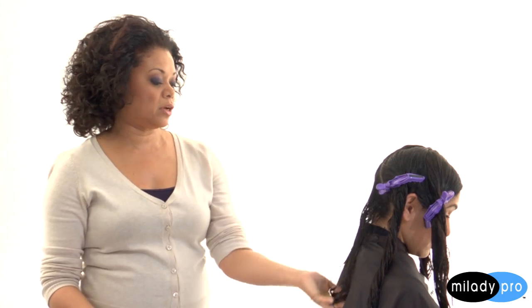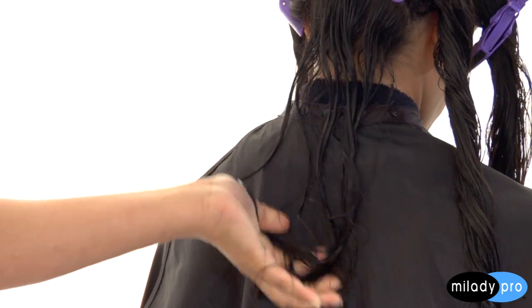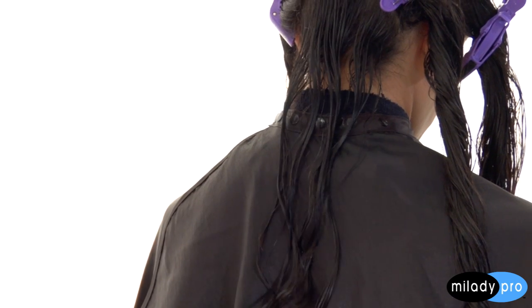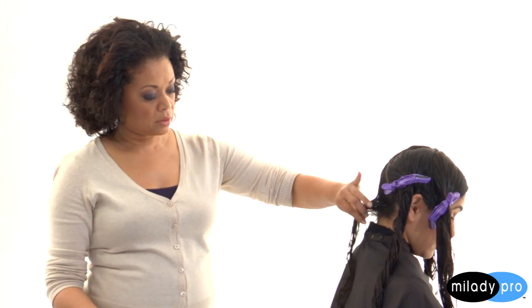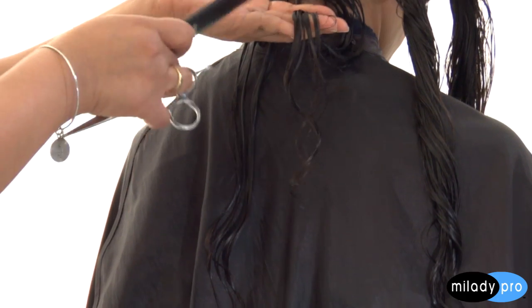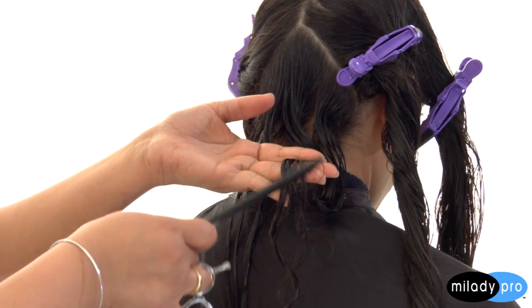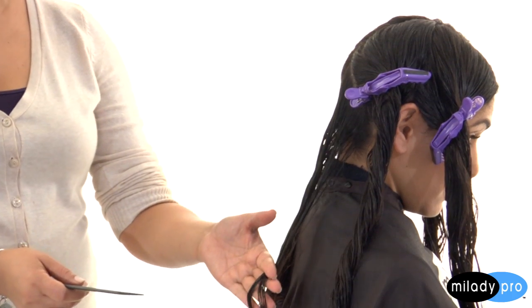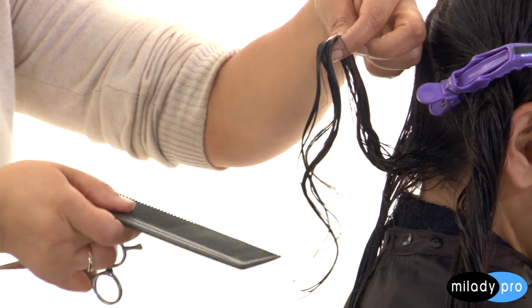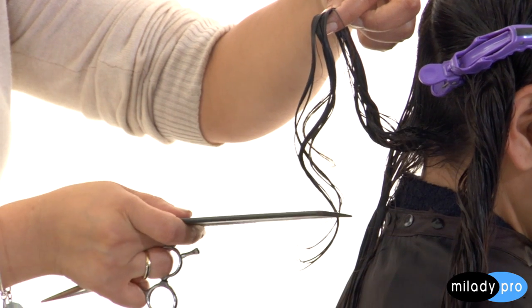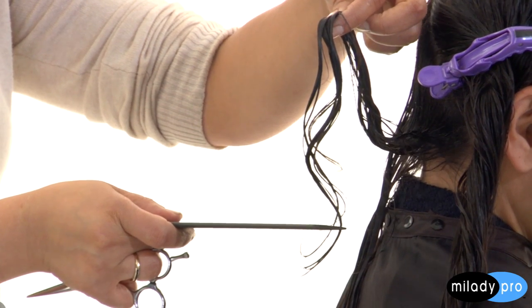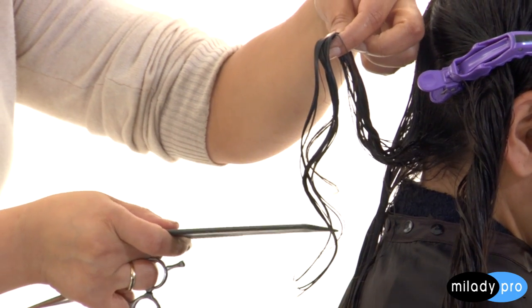So you just scrunch the hair up into your hands and look at the curl pattern. And you see the S curl pattern. Her S curl is very distinct and long. And when I'm cutting, I'm going to cut at the end of each curl. Right here, here, and here is where the S formation ends. So that's where you cut the hair.